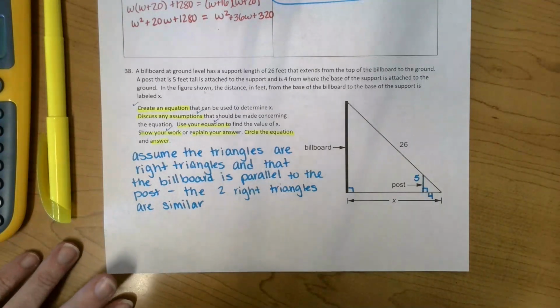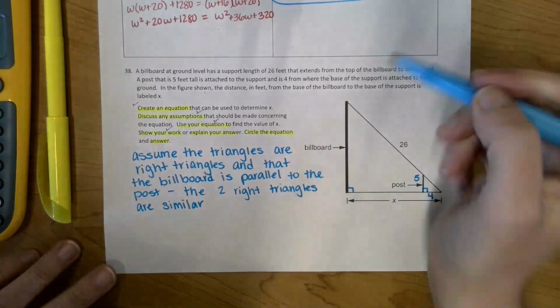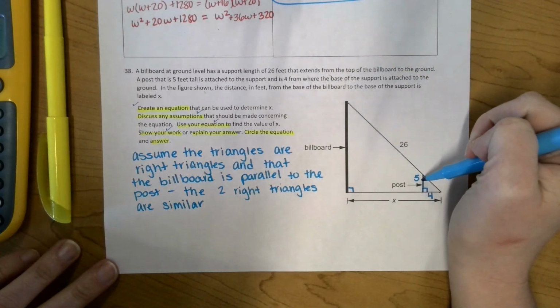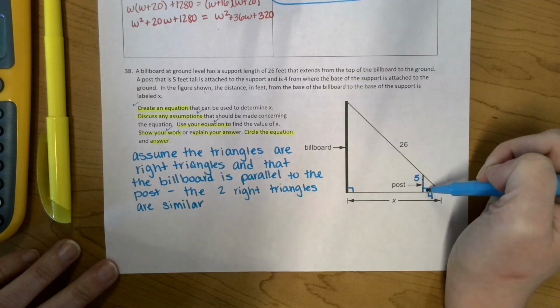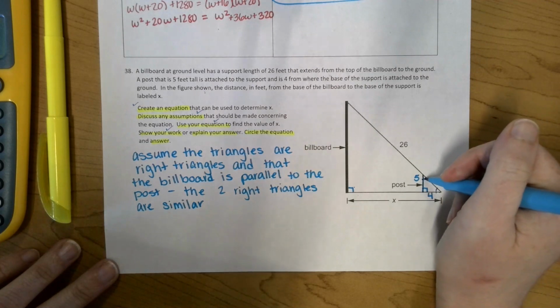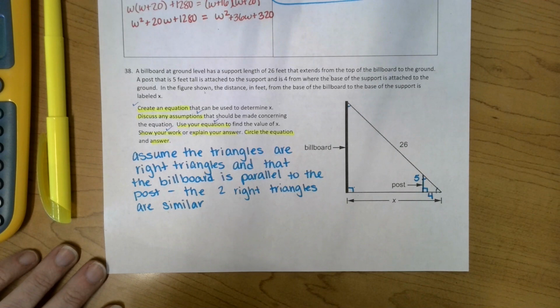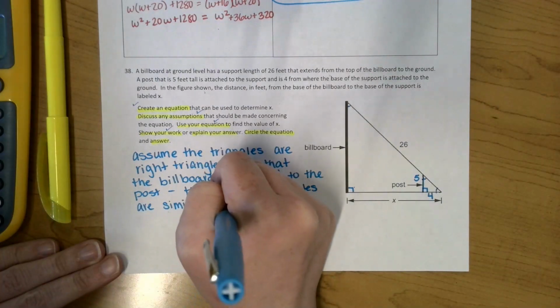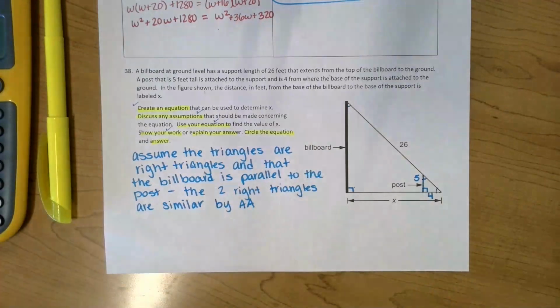Okay. Now, even if they weren't perpendicular, these would be similar triangles because as long as these are parallel, this angle would be congruent to itself. These 2 angles would be congruent by corresponding angles, and this angle would be congruent by corresponding angles. So these are similar triangles by angle similarity.